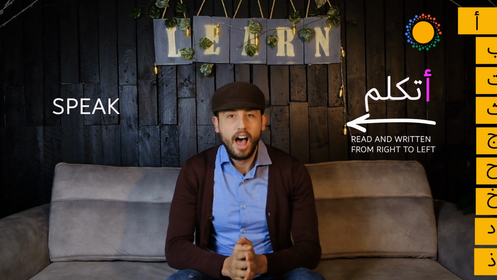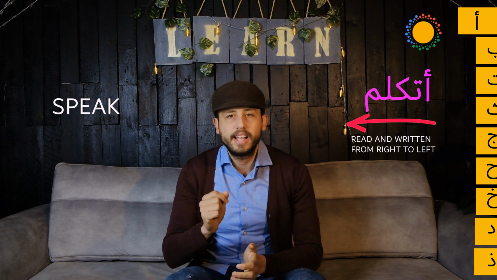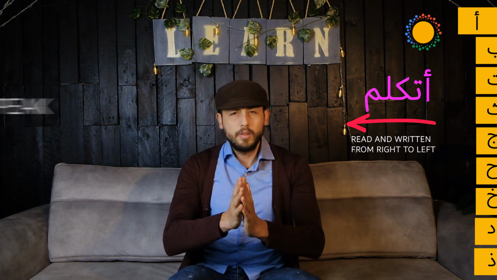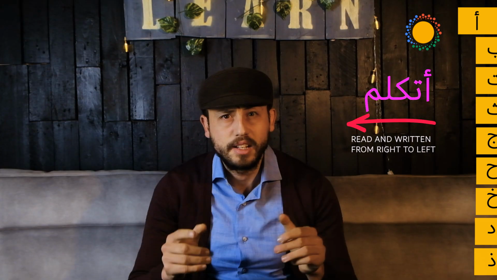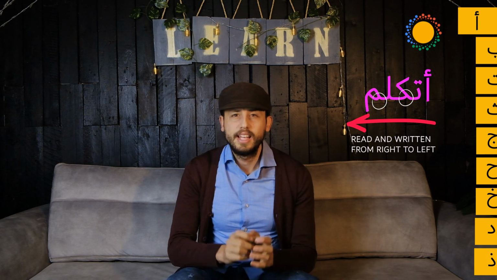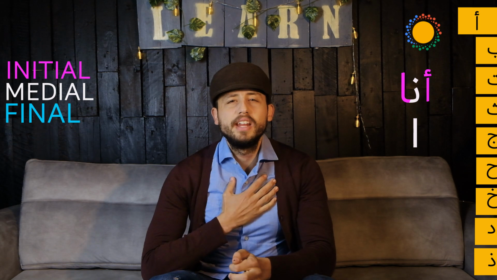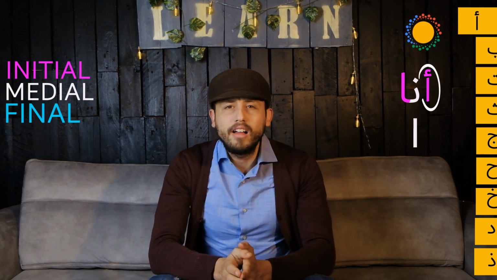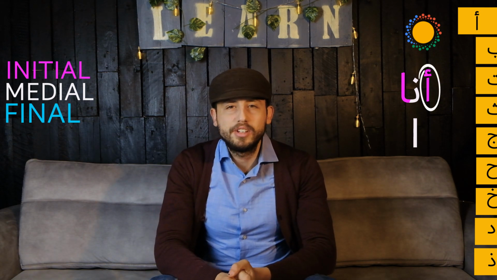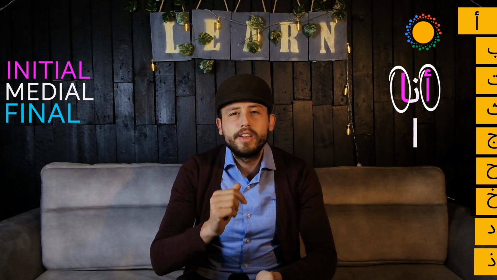Let's repeat. A, أتكلم, أتكلم. Good. Notice that the Arabic writing is cursive. That means that the letters are connected to each other, which means that the shape of letters can change a little bit according to their position. Initial, medial, and final. Let's have a look at the word ana, meaning I in English. Notice how the letter A differs when it comes in initial position and when it comes in final position. So from now on, I'm gonna give you these variations of each letter: initial, medial, and final.